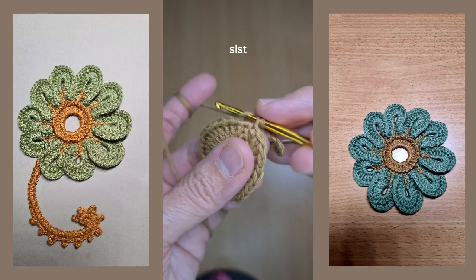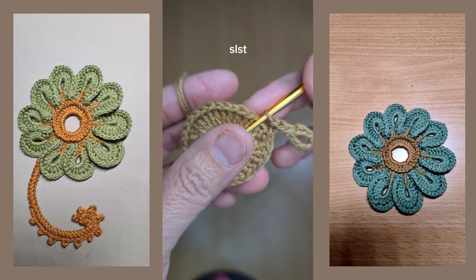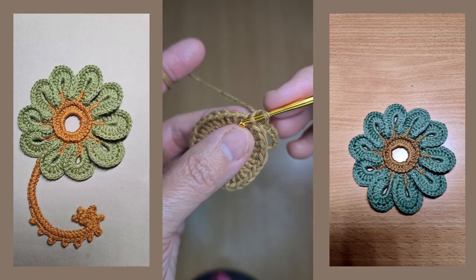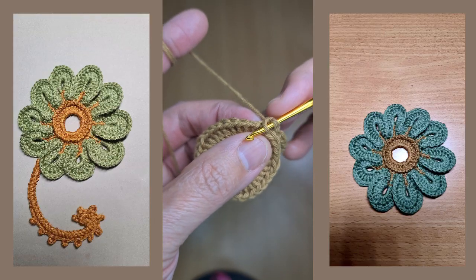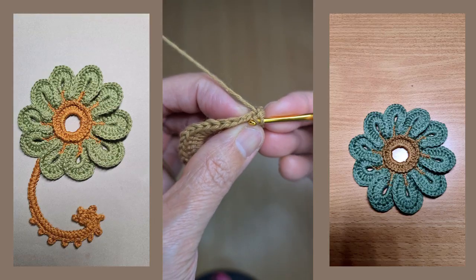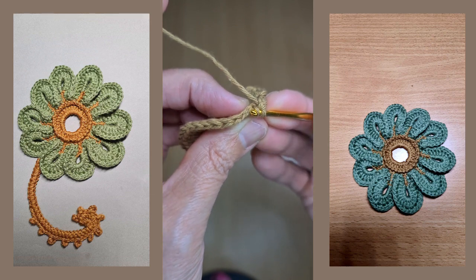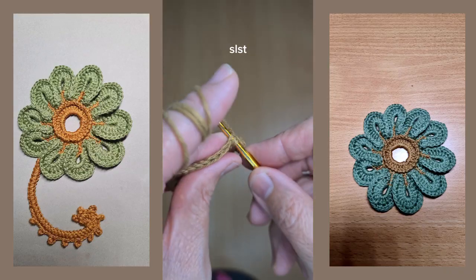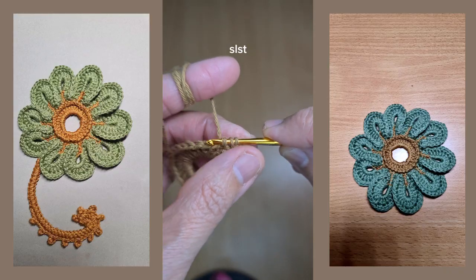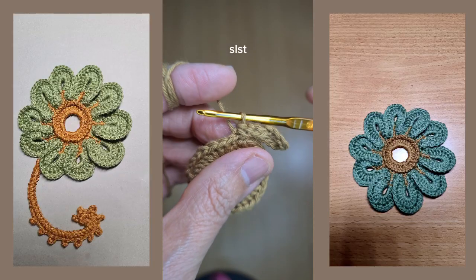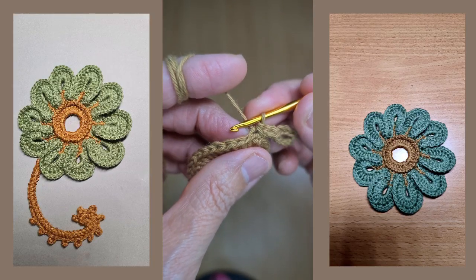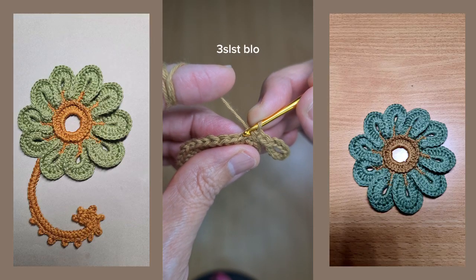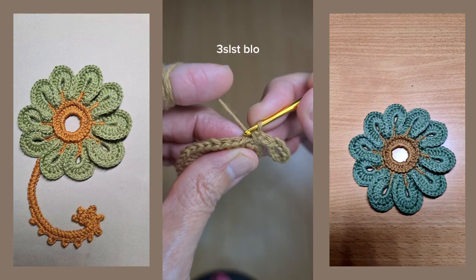Next stitch, 1, and take this front loop, and in this stitch take the back loop, and slip stitch. And next stitch, make back loop only, slip stitch 1, 2, 3.